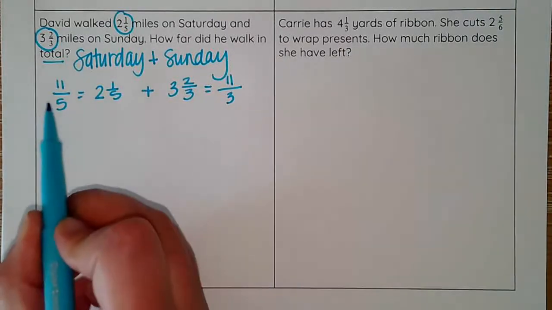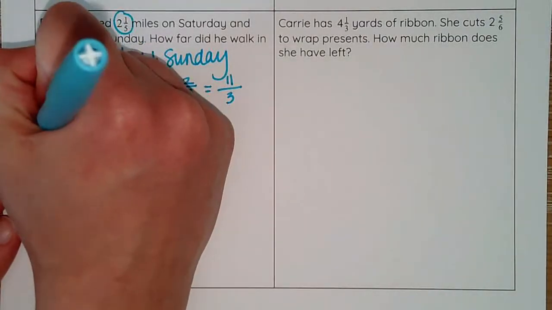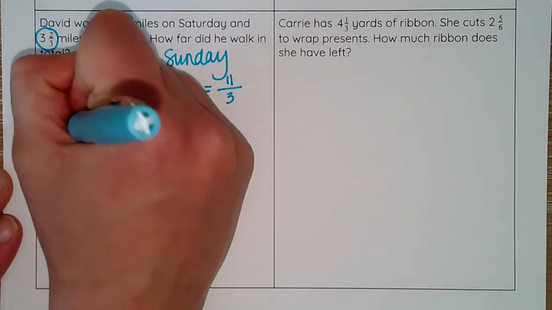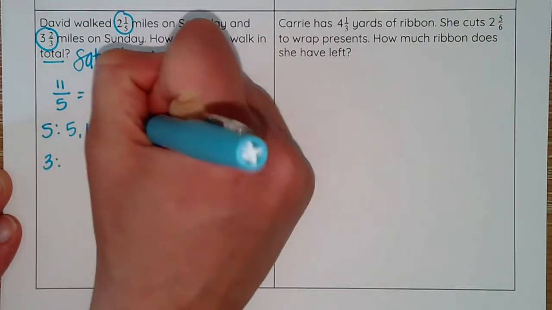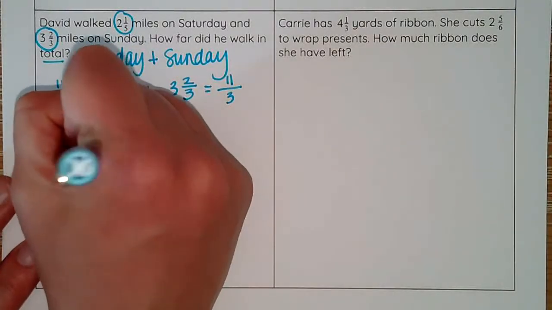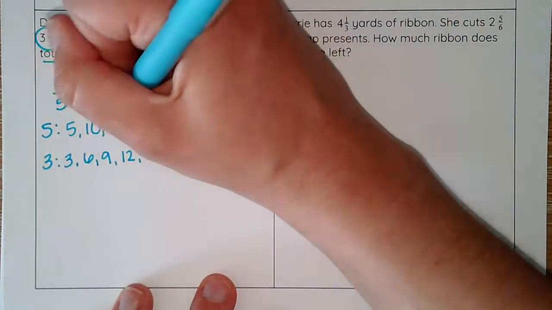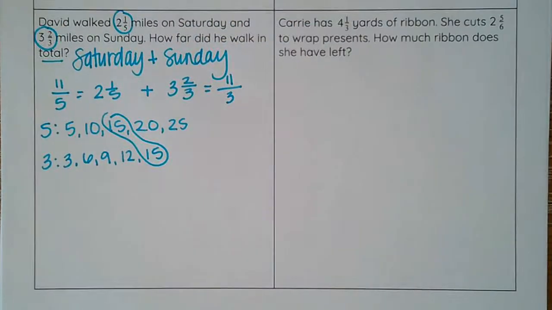Now, I look at 11/5 and 11/3, and I need to add those together, but I can't yet because they're not divided into the same number of parts. So I need to create equivalent fractions. To do that, I'm going to start by listing my multiples. 5, 10, 15, 20, 25. I like to count up to 5 multiples here. You can go less, or if you already know it off the bat, that works as well. So my goal is to find a match, and I am finding my match right here with 15. 3 and 5 both have multiples of 15.